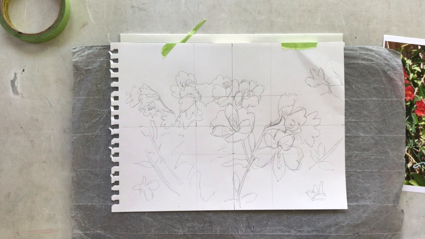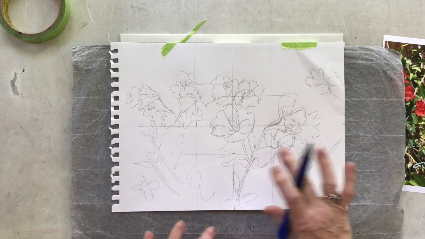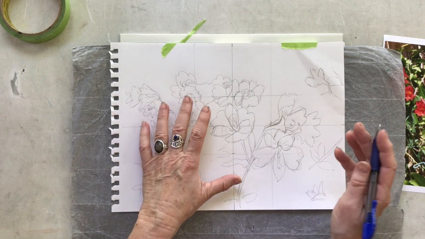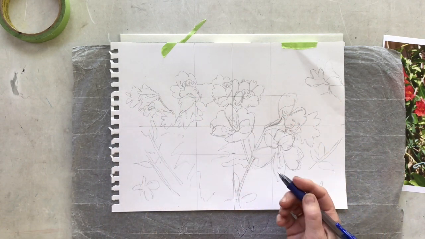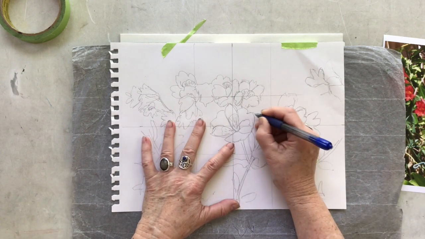Now, depends on how fresh your graphite transfer paper is. Mine is pretty hard and it doesn't go down really easy. So I like to use a ballpoint pen to do this with. It also means that I can see where I've been. So let's start with this one that I want to move just a little bit.